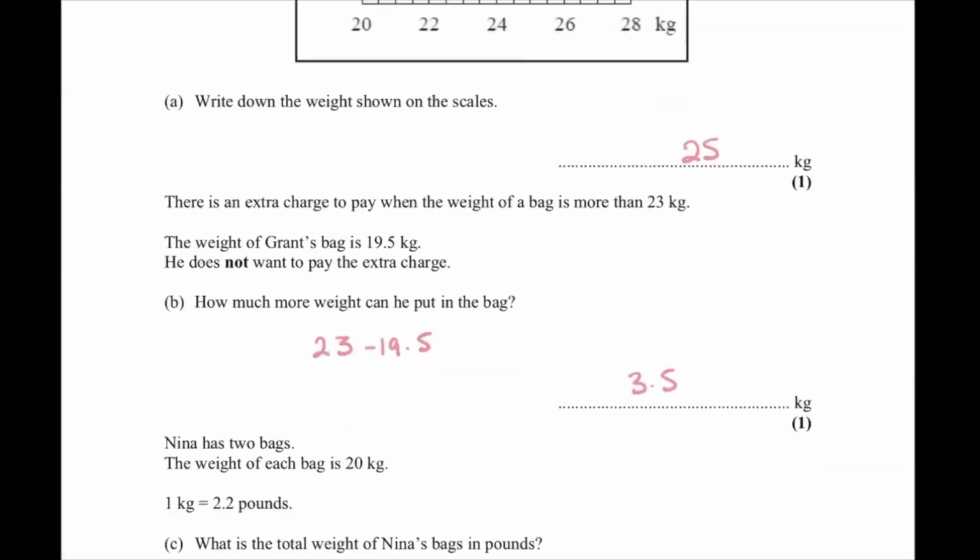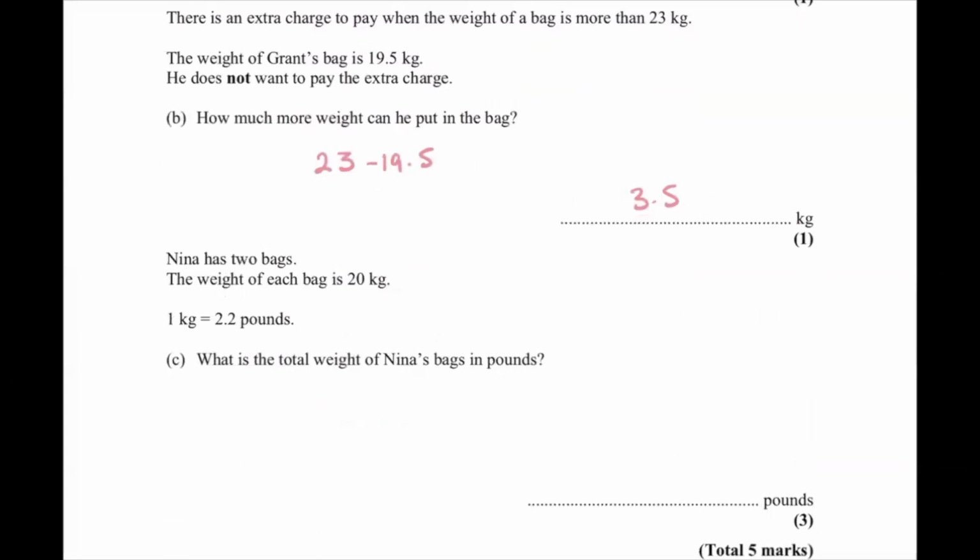Nina has 2 bags. The weight of each bag is 20. 1 kilogram equals 2.2 pounds. What is the total weight of Nina's bag in pounds? Well, we'll get the total of the kilograms first, which is 40 kilograms. And then if you've seen any of my videos, you'll know I love a fact. When the question's got a fact, we put it into our grid. So 1 kilogram is worth 2.2 pounds. I've got 40 kilograms, so it goes in the kilograms column.